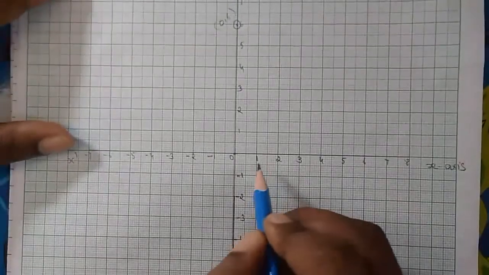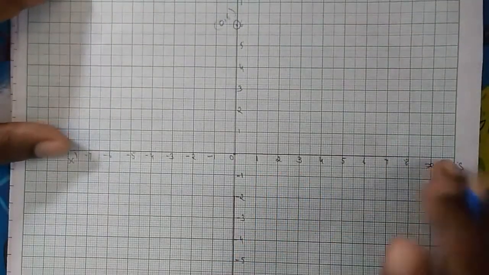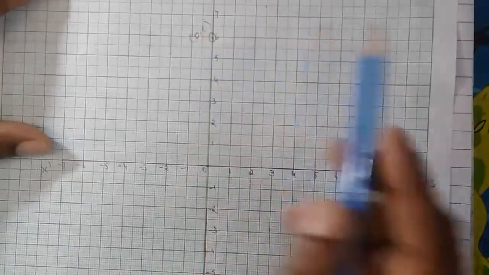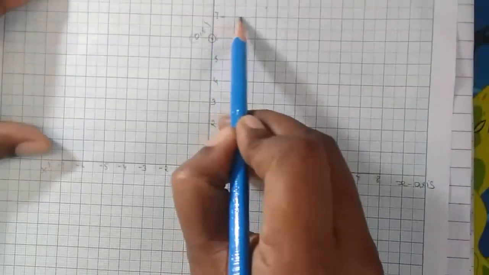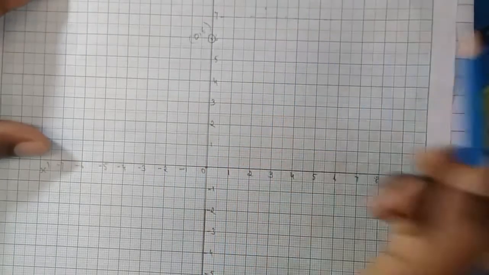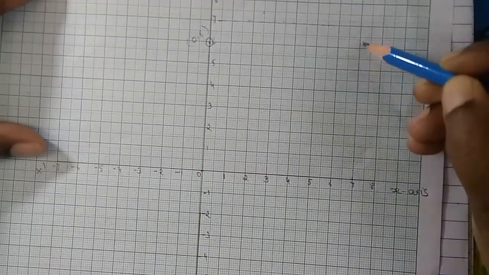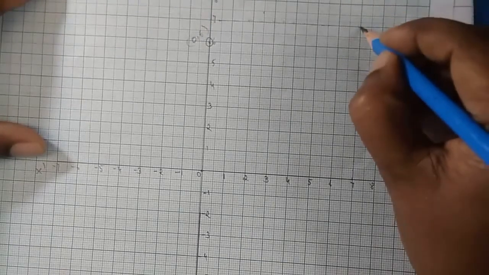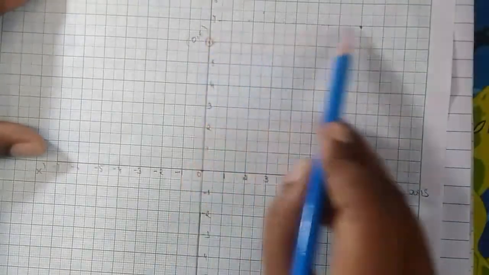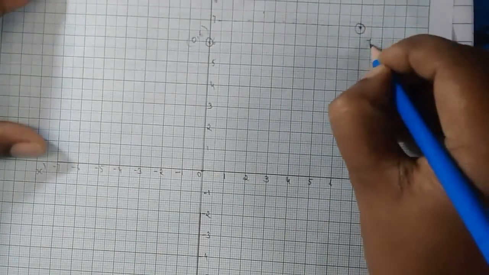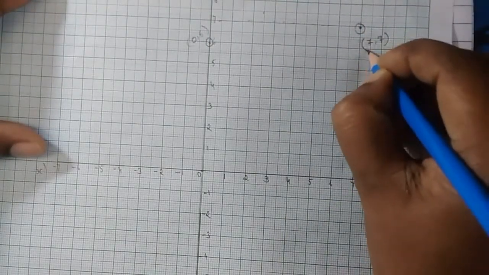So x also 7, y also 7. On x-axis 7 is here, and on y-axis 7 is here. So on both sides we have to see where the lines are meeting. So from here the 7 is here. So at this point, both the lines will meet. So this is 7, 7.